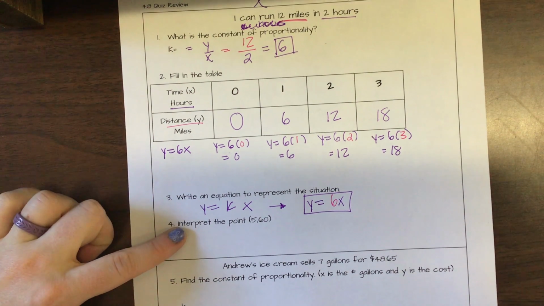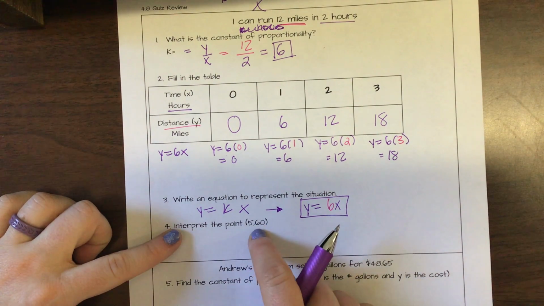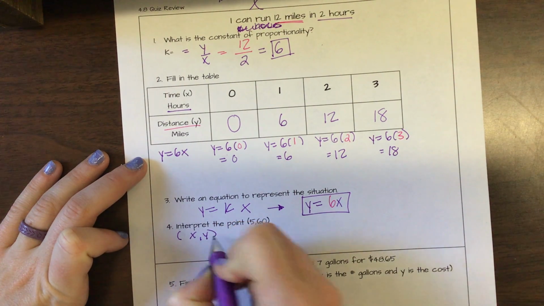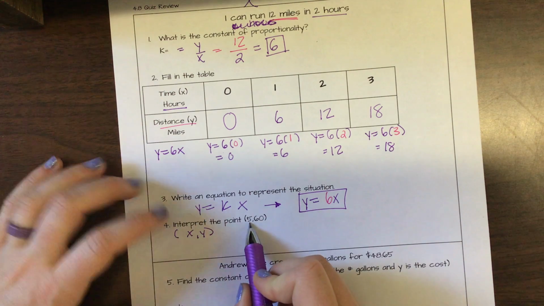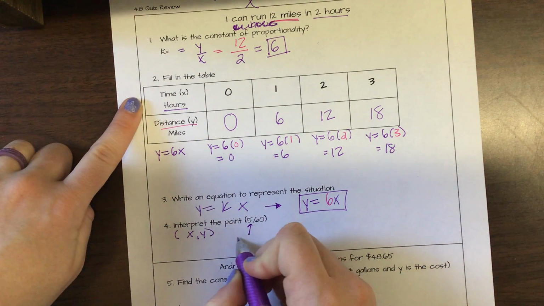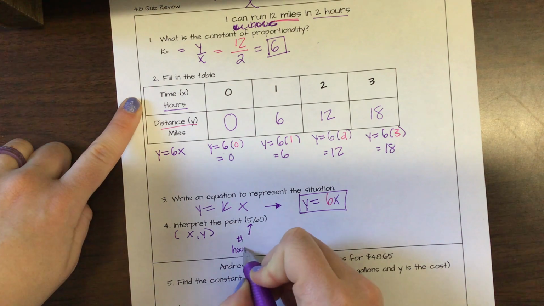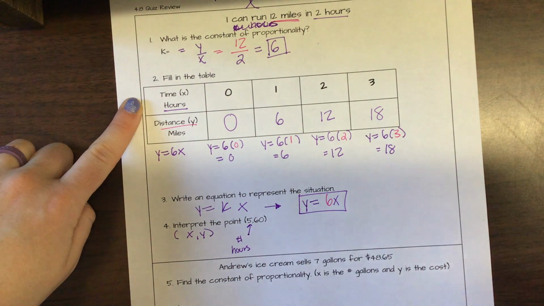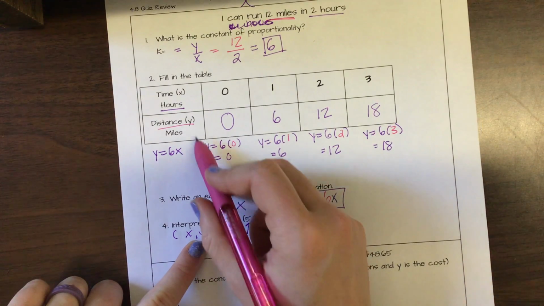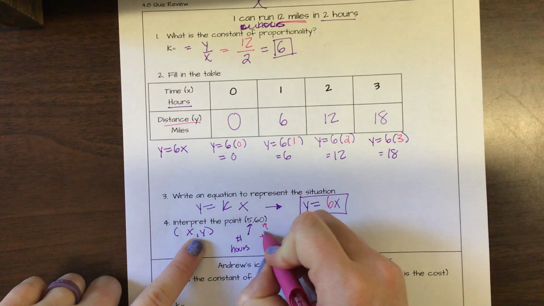Okay, number 4 says interpret the point 5, 60. So remember that a point always goes x then y. So 5 is in the x place, which if I look at my table is the number of hours. 60 is in the y place, which is the number of miles.